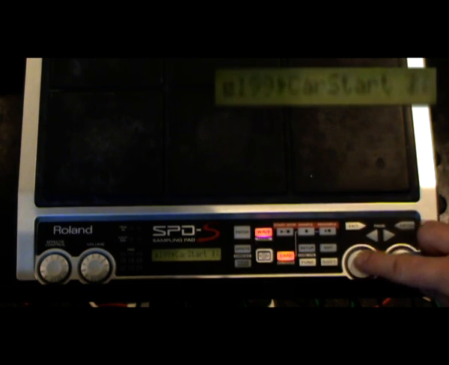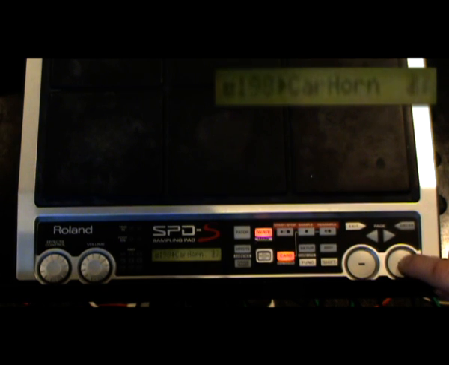Now you can see there that what's actually happened is car horn's gone in at 198, car start's gone in at 199, but there was already a sample in bank 200 and bank 201. So the third sample we imported has ended up in bank number 202, and then you can use them as normal.